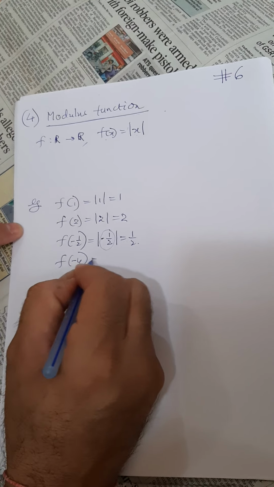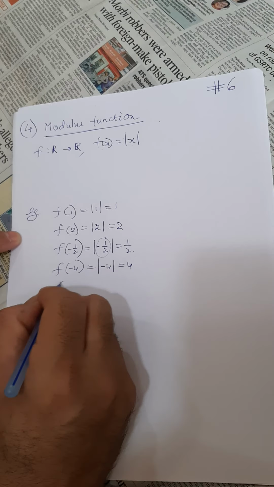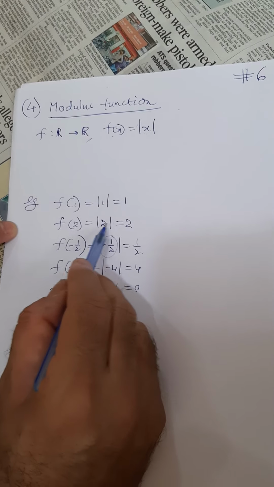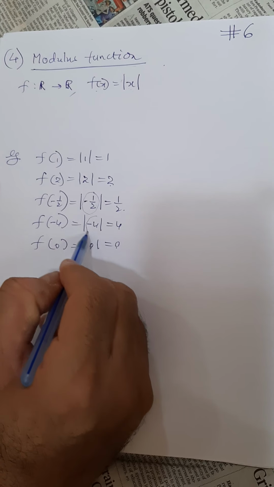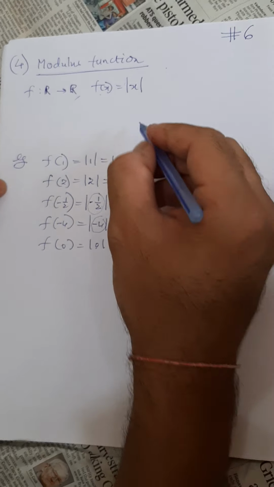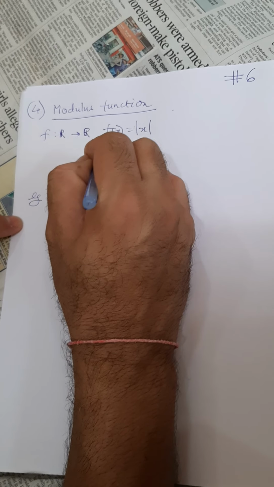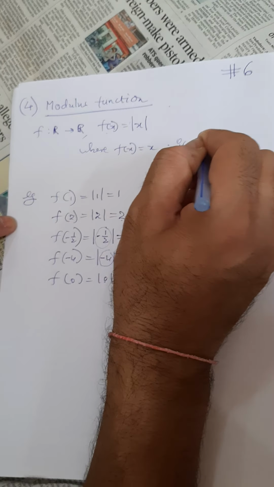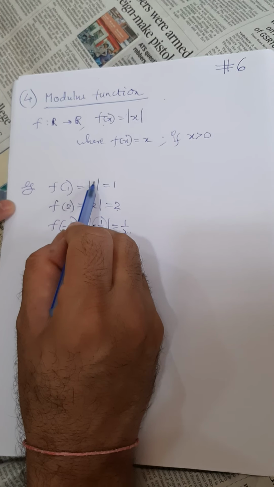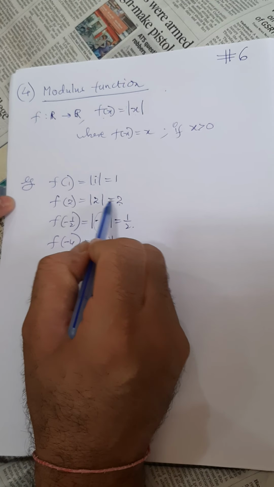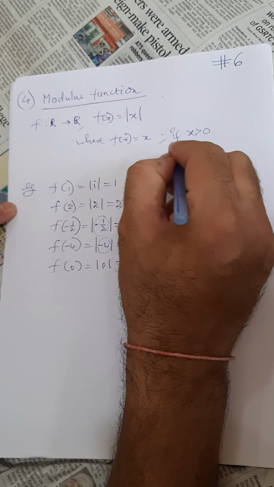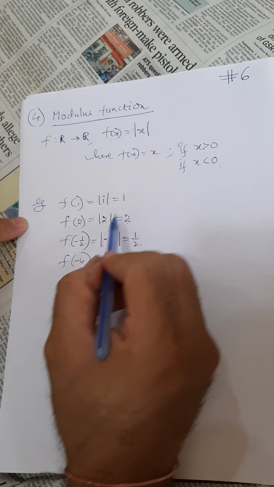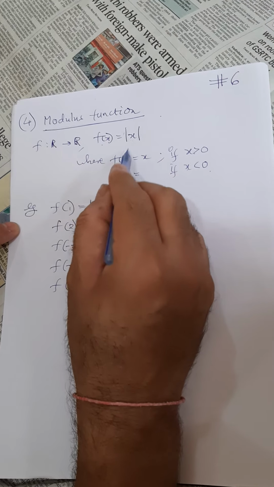If I take minus 4, modulus of minus 4 is 4. If I take 0, modulus of 0 is 0. If it is 0, it remains as it is. If it is positive, it remains as it is. But if it is negative, it becomes positive. This is the definition. So here I'll write f(x) equals x if x is positive, greater than 0. See, here the number is positive, so the answer is itself. But if the number is negative, if it is less than 0, here the inner number is negative.